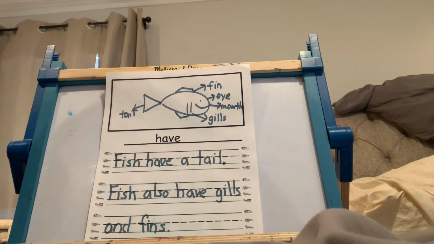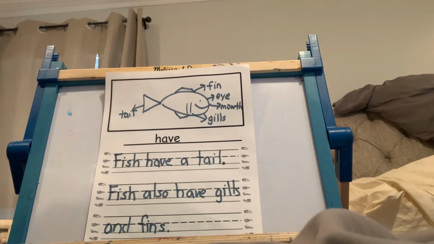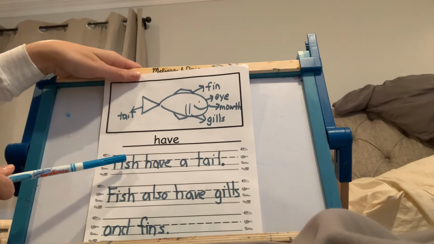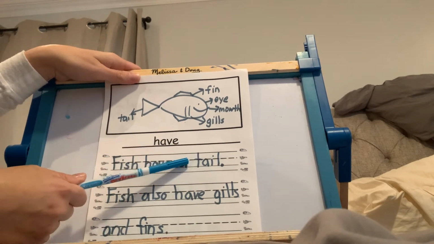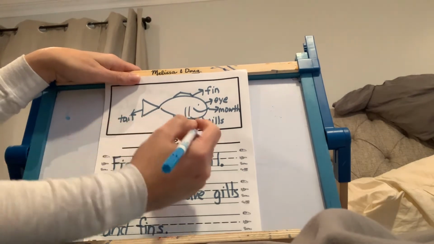Now I know there's different sized fish, so that definitely means that tails could be short or long. If it's a big fish, it could have a long tail, or if it's a small fish, it could have a short tail. So I think what I'm going to do is add the words short and long. So let's see. Fish have a, right here before the word tail, short or long tail.